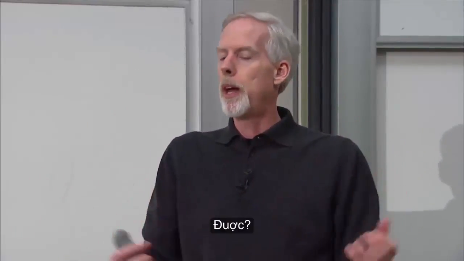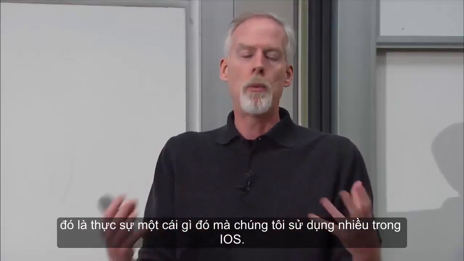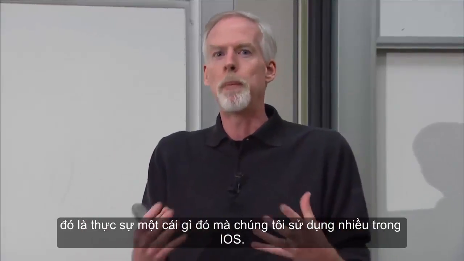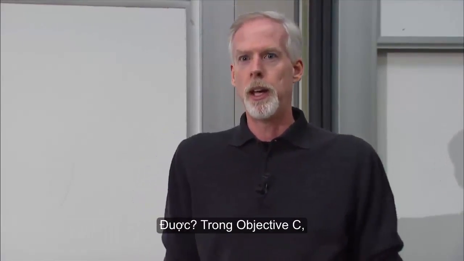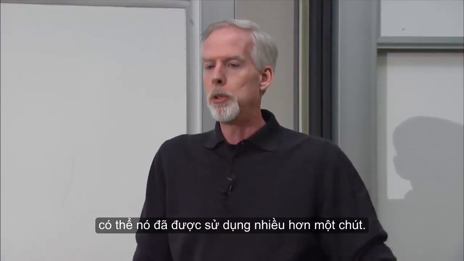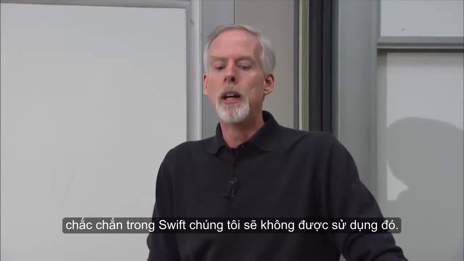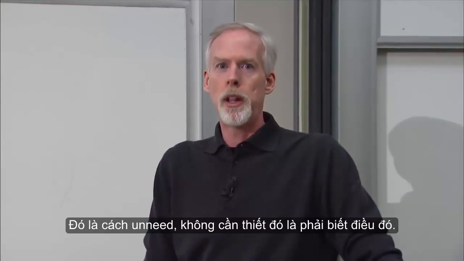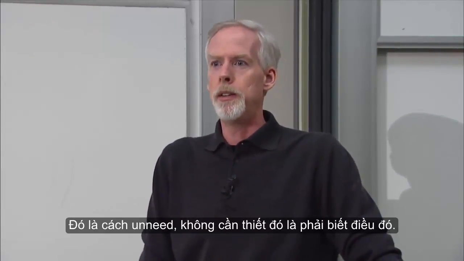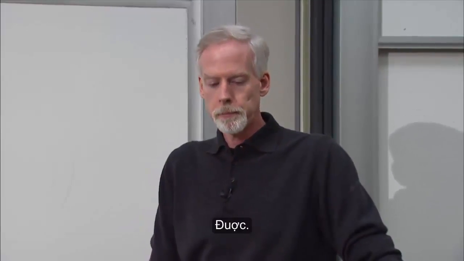And that programming methodology is not one that we use very much in iOS. In Objective-C, maybe it was used even a little more. I'm not even sure about that. But certainly in Swift, we're not going to be using that. I'm not even going to show it to you in this class. That's how unnecessary it is to know that.